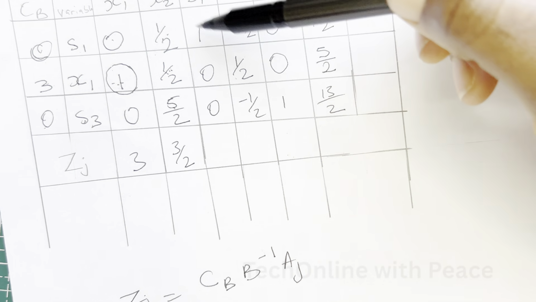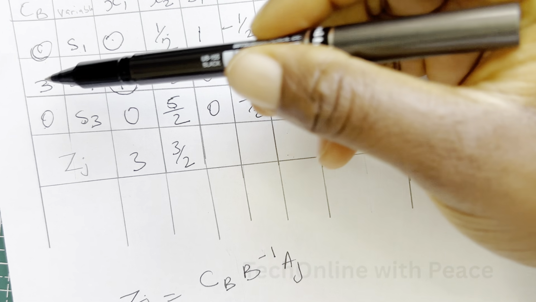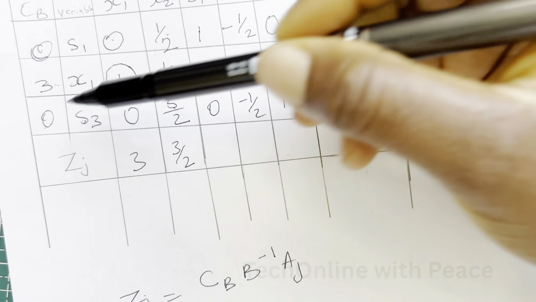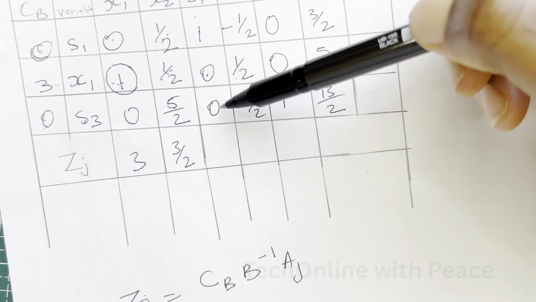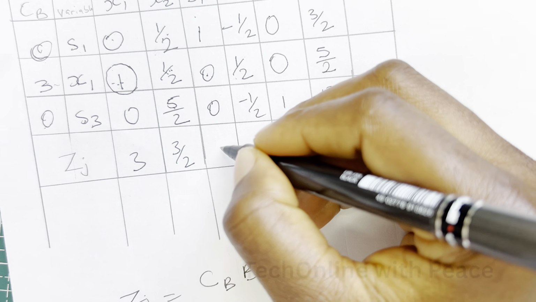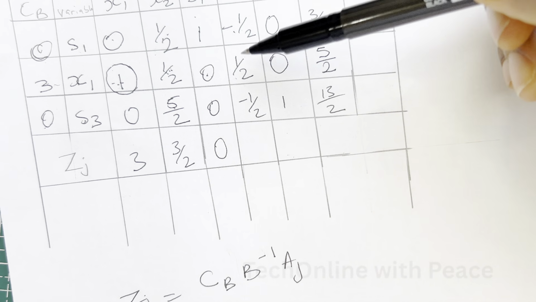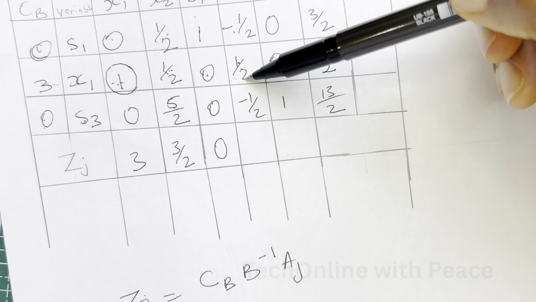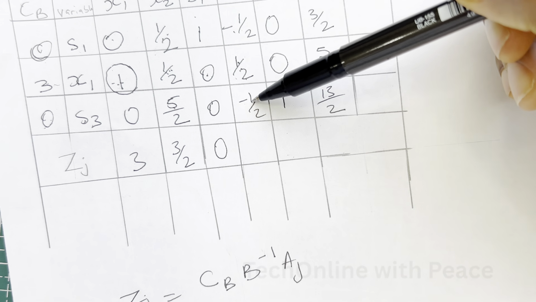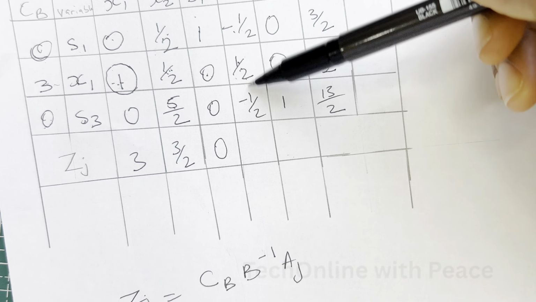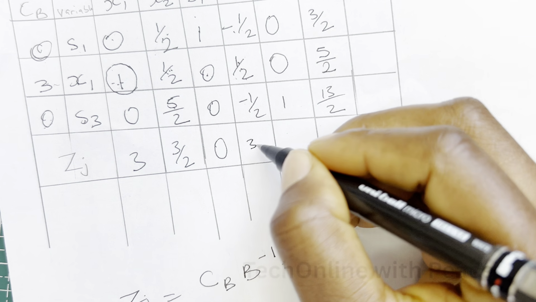For this one, 0 times 1, we have 0. 3 times 0, we have 0. 0 times 0, we have 0. 0 plus 0 plus 0, we have 0. For here, 0 times half, we have 0. 3 times 1 over 2, we have 3 over 2. 0 times minus 1 over 2, we have 0. So when we sum everything, we have 3 all over 2.